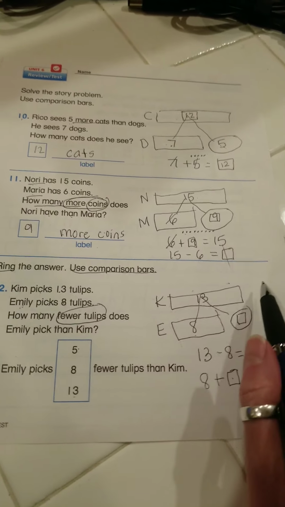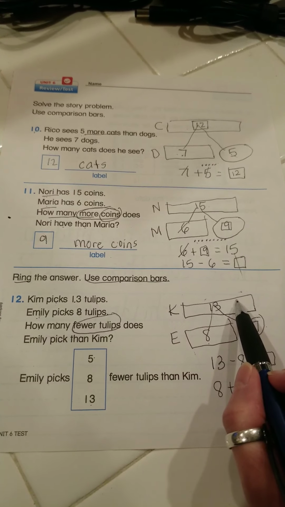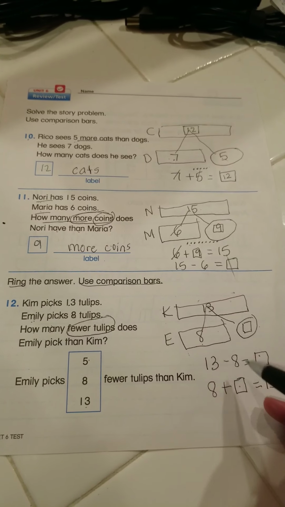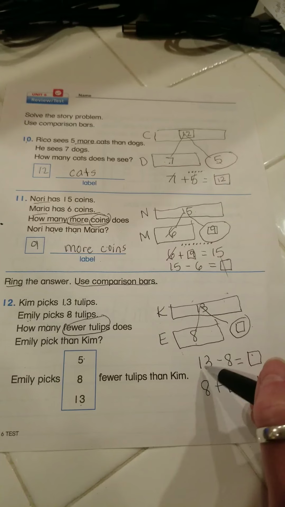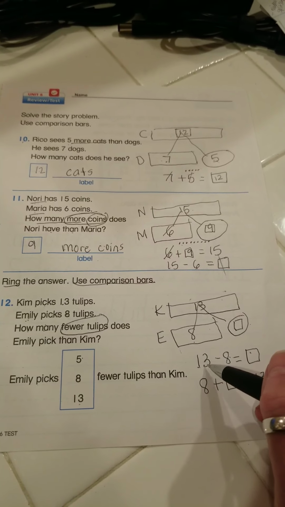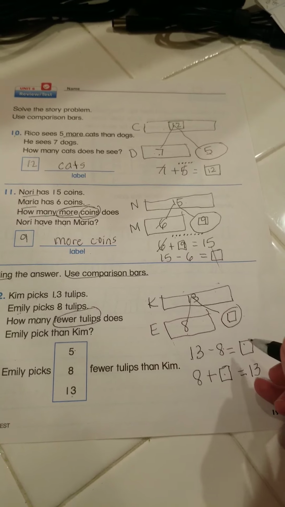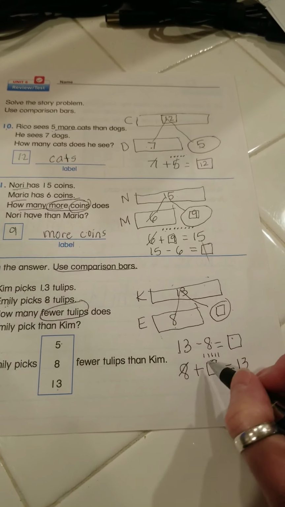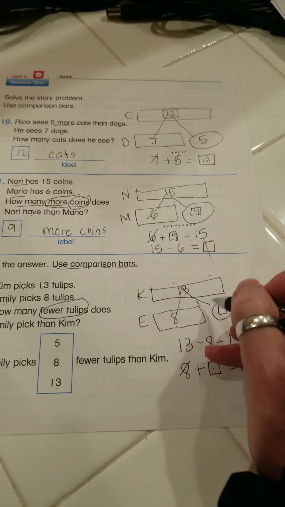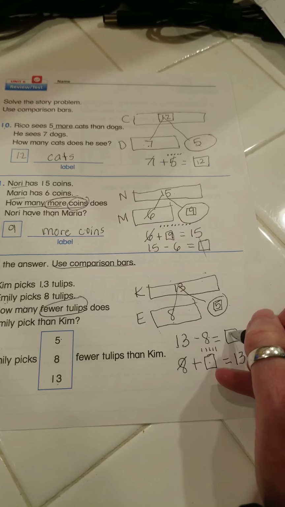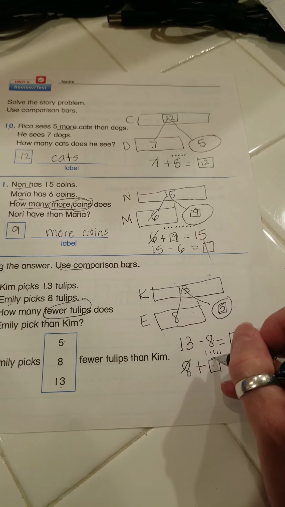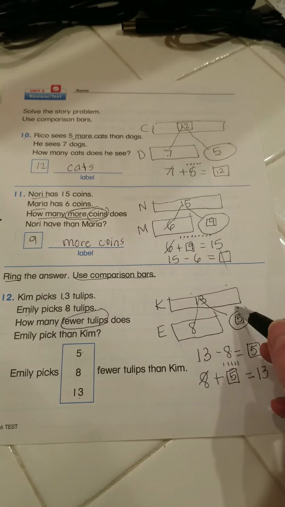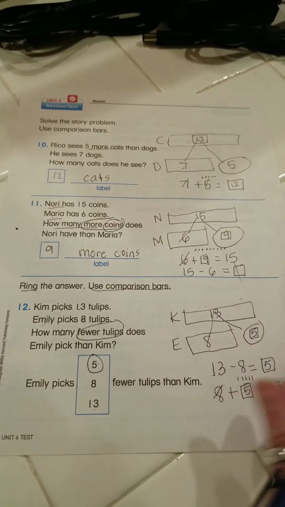Here, I set this one up for you also. Kim picks 13, so I made her bar here. Emily picks 8, so I put an E and I put an 8. And I just need to figure out the difference between 8 and 13. So I can subtract 8 from 13. I can go 13 minus 8. Or I can go 8 plus something is 13. 8, 9, 10, 11, 12, 13. 1, 2, 3, 4, 5. I can see that 5. The difference is 5. If I do 13 minus 8, it's 5. And if I do 8 plus 5, it's 13 because this is our fact family. So my answer was 5, so I'm going to circle 5.